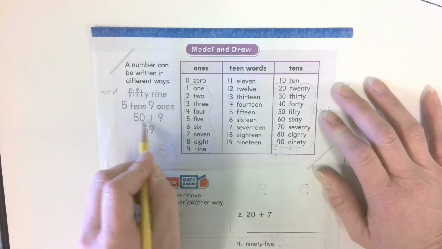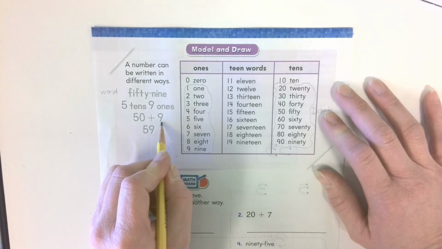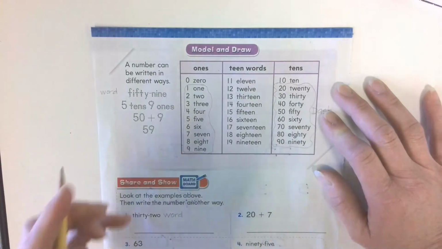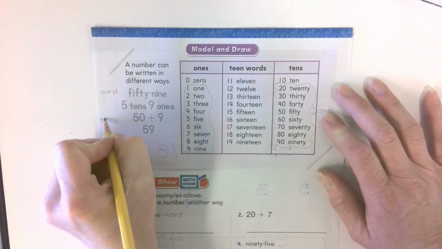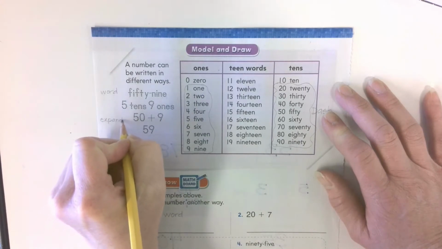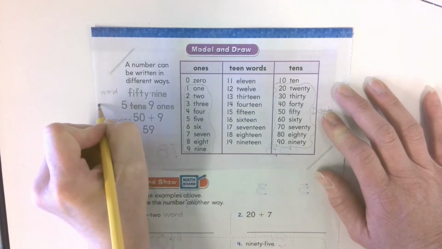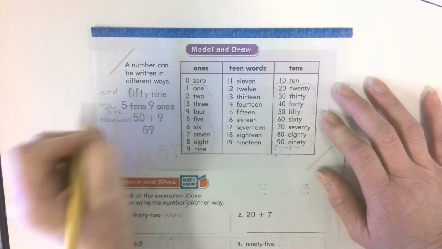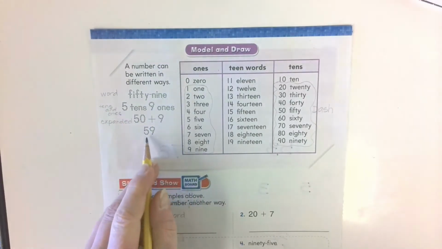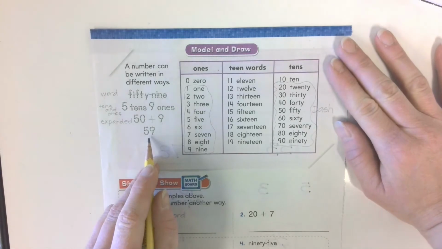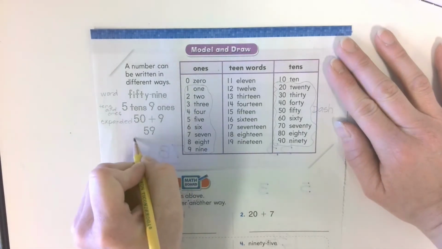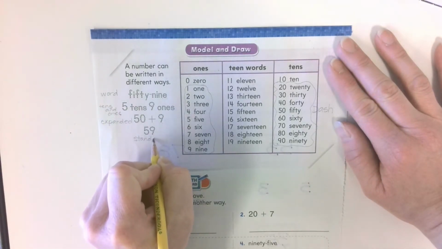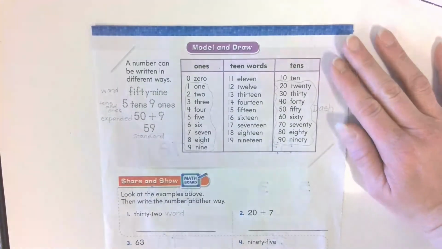Here we have 50 plus 9. What form is this? This is expanded form. I'm just going to write this tiny. This is expanded form. And finally, we just have the number 59. And this is in standard form. Okay.